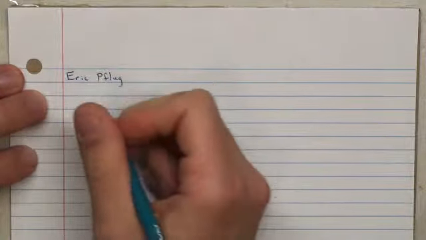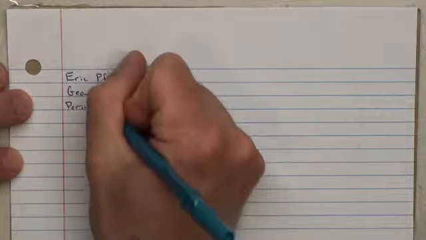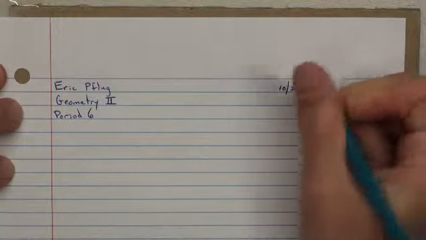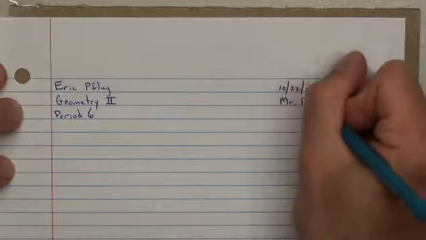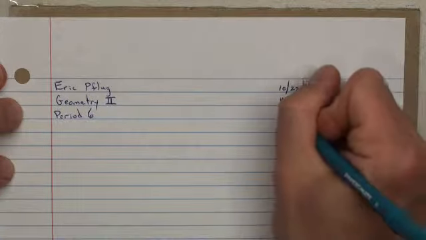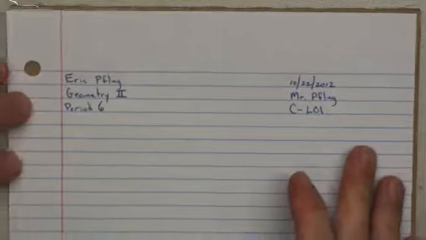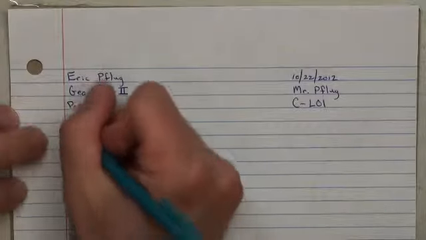Alright, let's put that sheet aside for now and take out a new sheet and put our heading down. Okay, now we are on to the example.